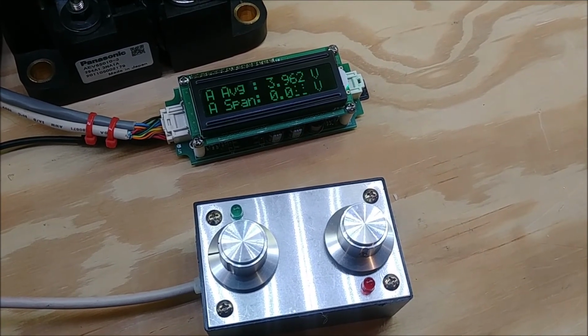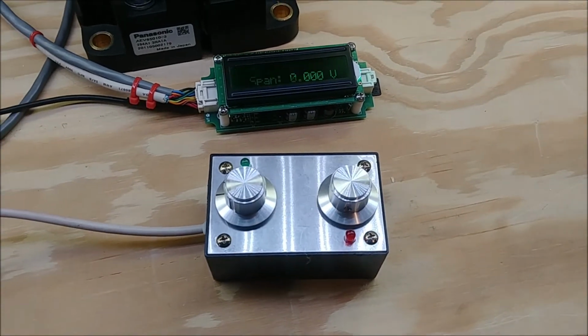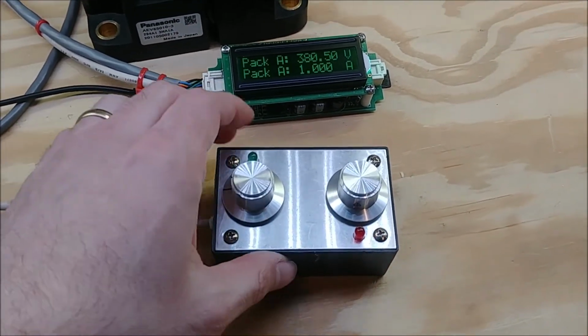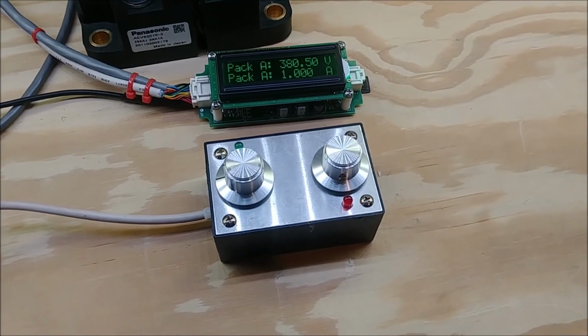Anyways, yeah, that's how it works. Pack Sniffer 2 configuration files let you change stuff.